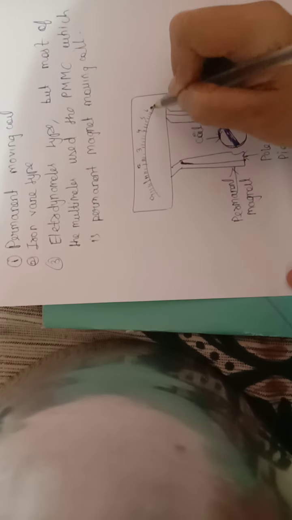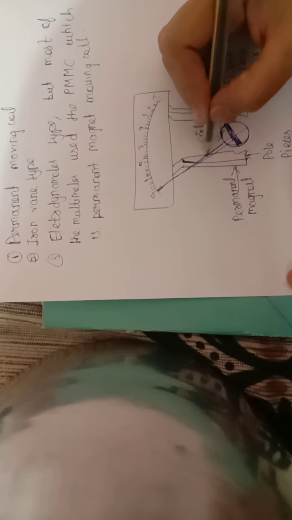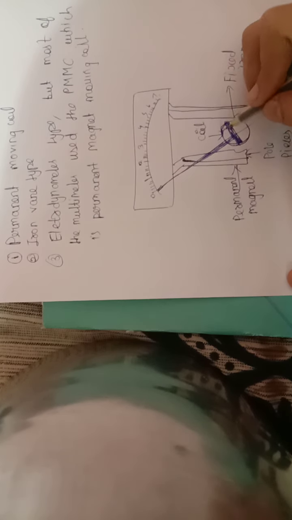Okay, there is a torque. It is a pointer which we use for measuring at different points, the torque due to current we are checking.